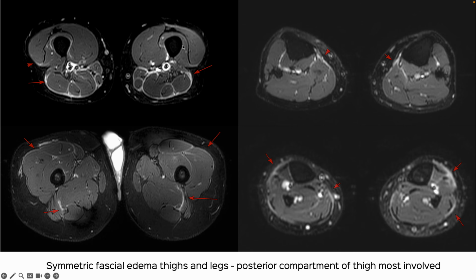You of course have to be very careful that you're not dealing with any artifacts, but clearly that isn't the case here. And higher up, more superiorly, you see again this pattern of facial enhancement.